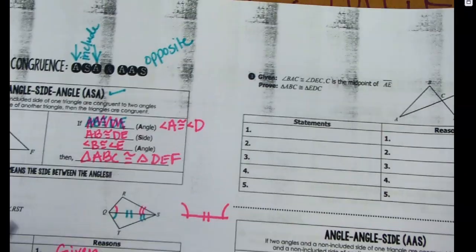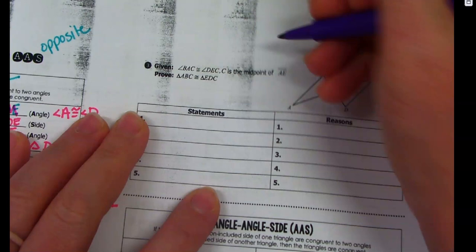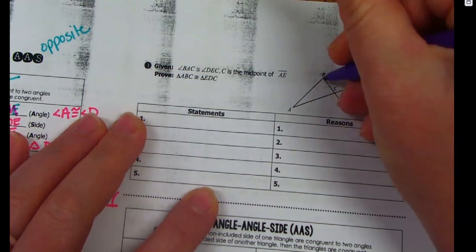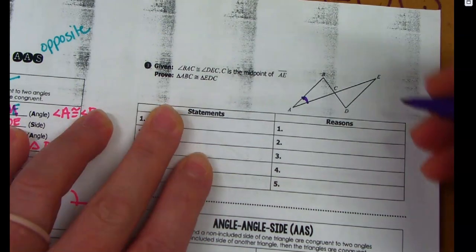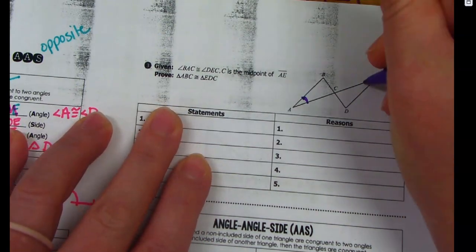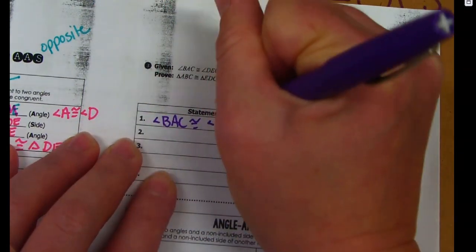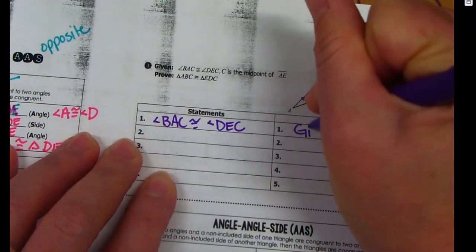One more example. We look over here at this. The given information is that angle BAC, this angle here, is congruent to DEC, this angle here. Those are congruent. I'm going to write that in there. BAC is congruent to DEC. So that is given information.